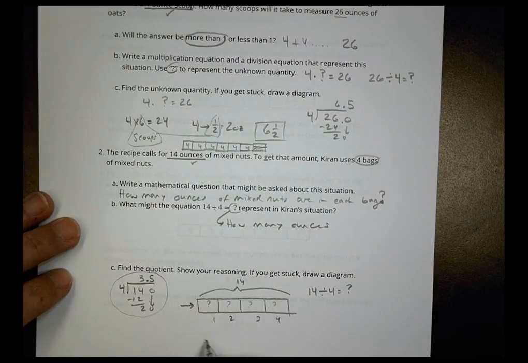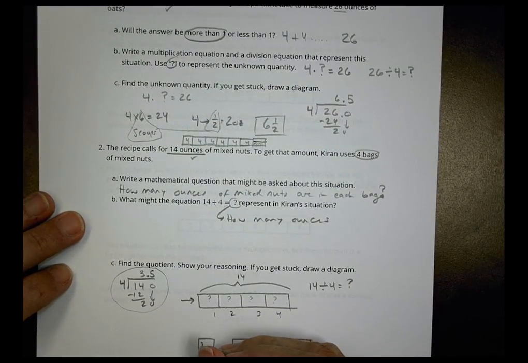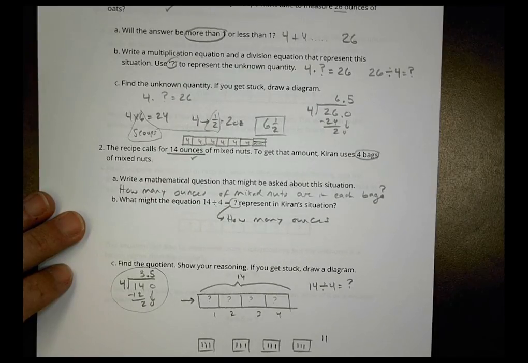So if you thought about a bag like this, here's bag 1 and 2 and 3 and 4. And I have 14 to put in there. I'm going to do that evenly to kind of figure this out. So I do 1, 2, 3, 4, 5, 6, 7, 8, 9, 10, 11, 12, and I have 13, 14. I have 2 left over. I don't just throw them away. I need to share them. So I'm not going to put a whole 1 in each of them.